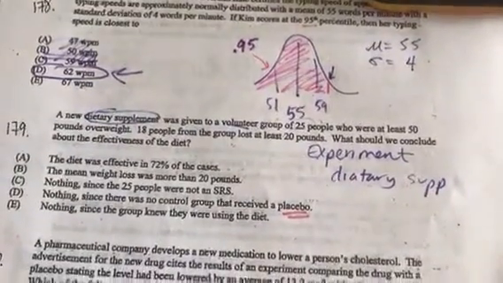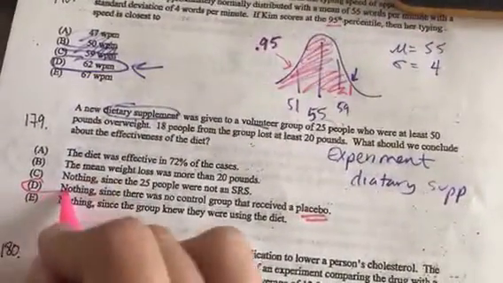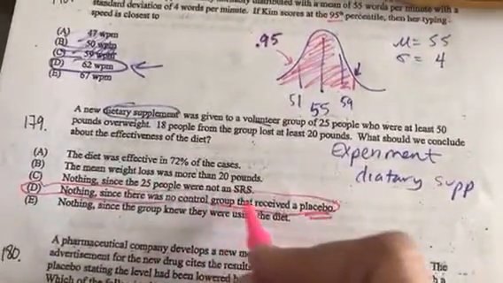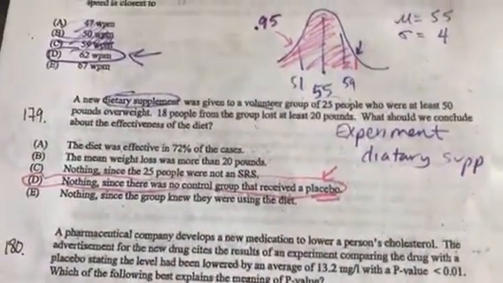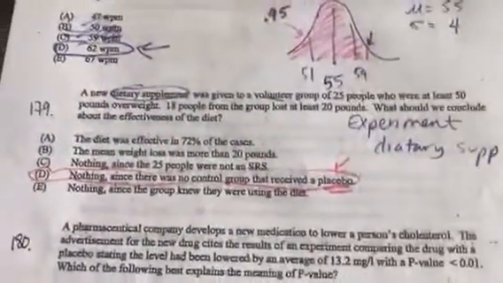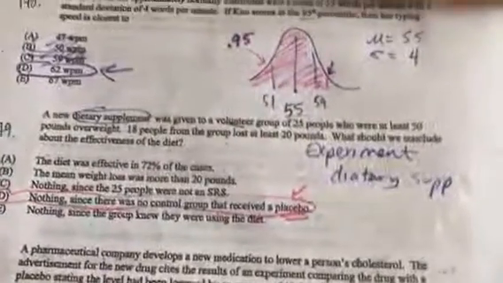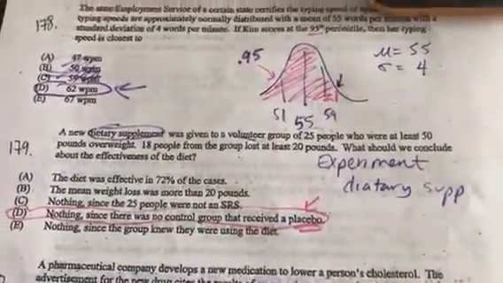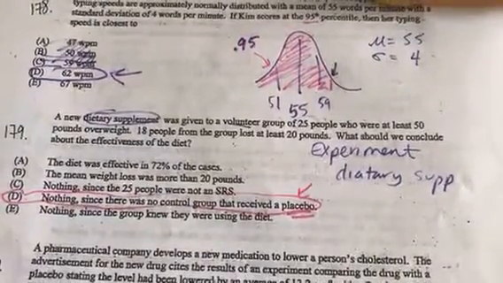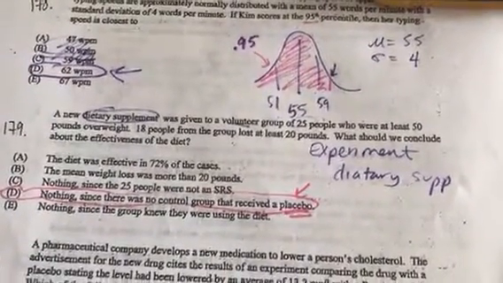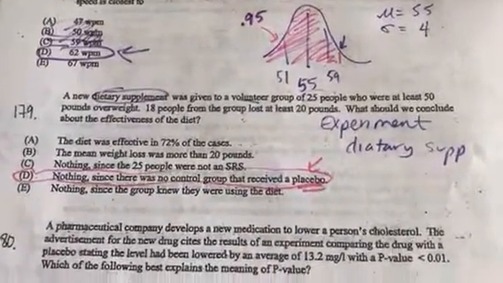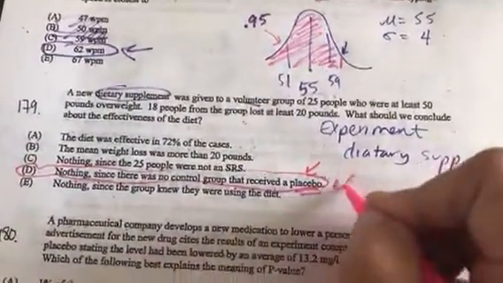So the problem here is that I'm going to have to circle D. We can't really confirm anything because we didn't have a group that got no treatment. Now, we would have maybe been able to compare an old diet pill to a new diet pill, but we can't just give everybody the same supplement and figure out if they lose weight. We could give everybody a Tic Tac, and we'd quickly find out that if we told people that Tic Tac was a diet pill, people would lose weight. And that's this placebo effect.